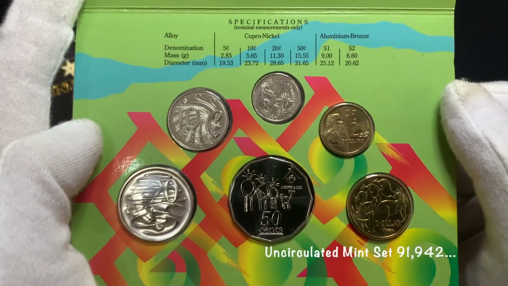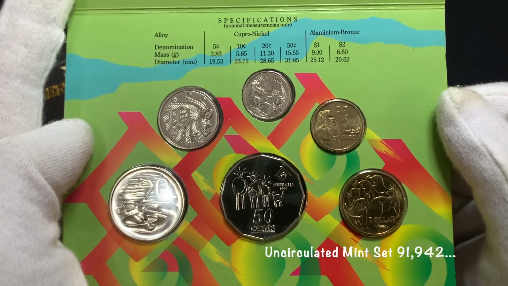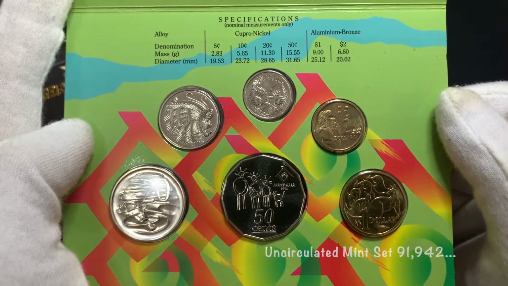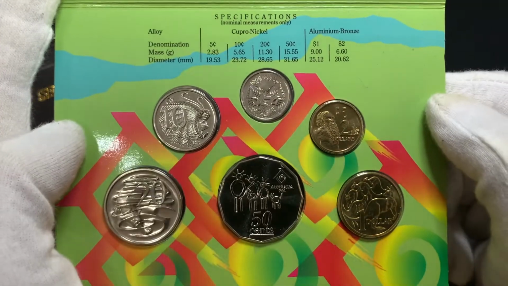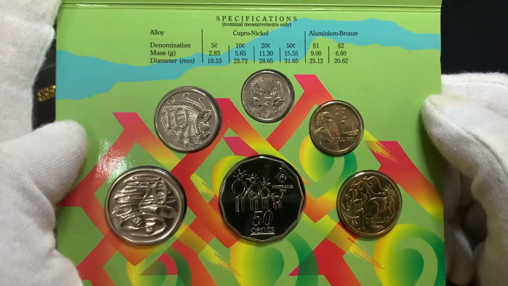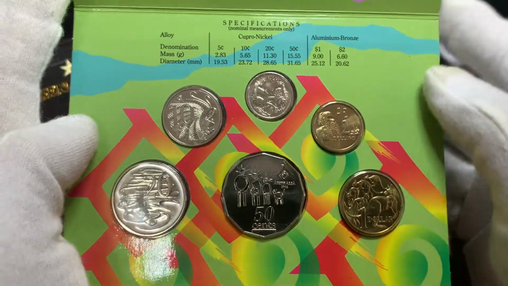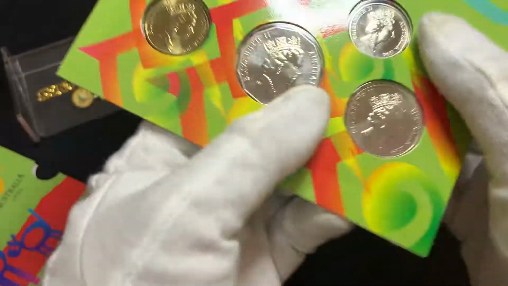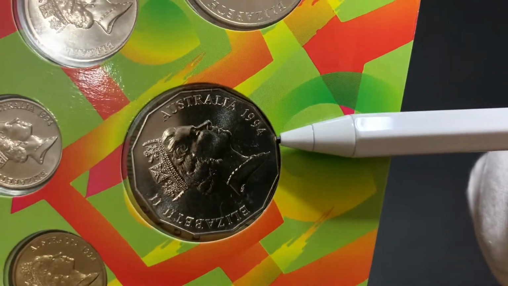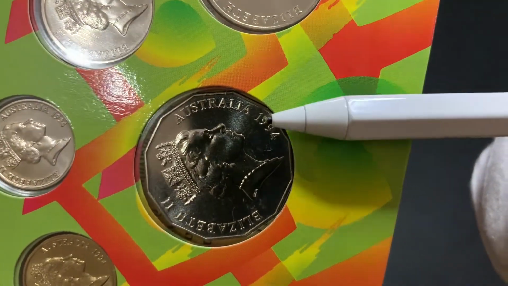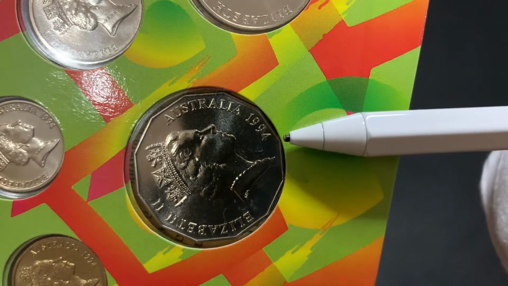There were approximately 92,000 of these sets produced. And all these coins here are circulating coins. So if we take a look at the 50-cent coin over here, we can see that this is a white date.